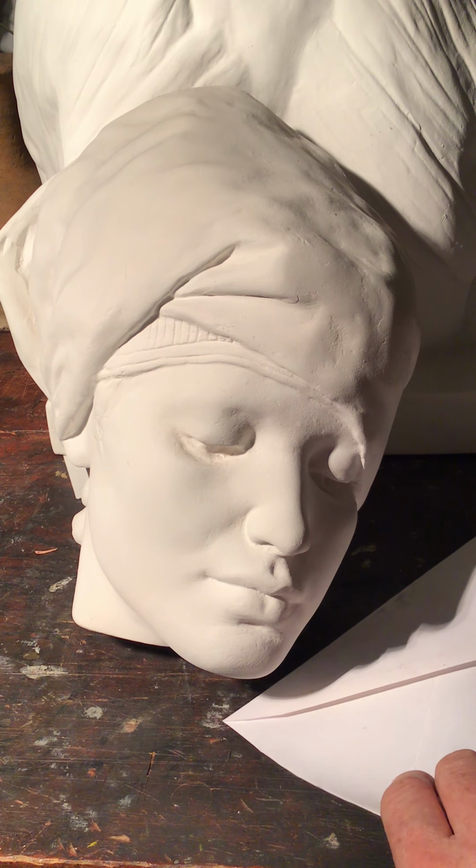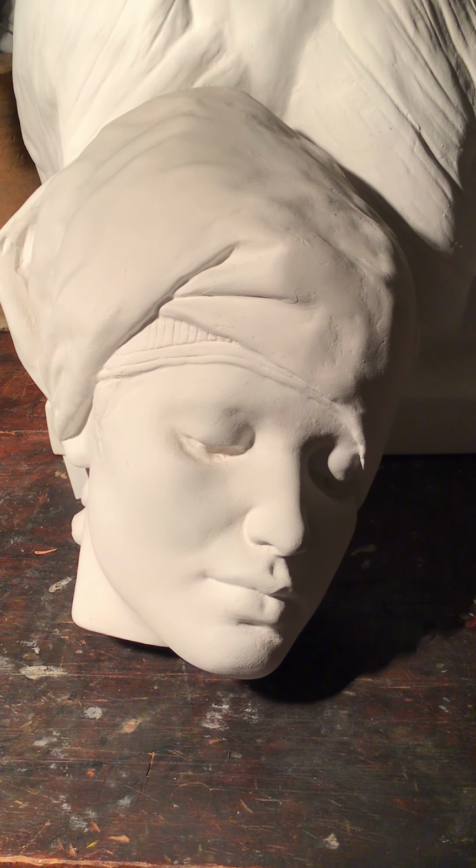So again, taking away the reflected light source, we see a much more dense, dark shadow mass, which is free of reflected light, and the core shadows become less noticeable, but they're still there.